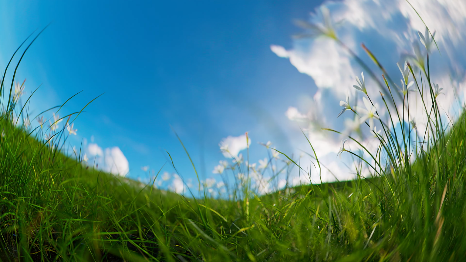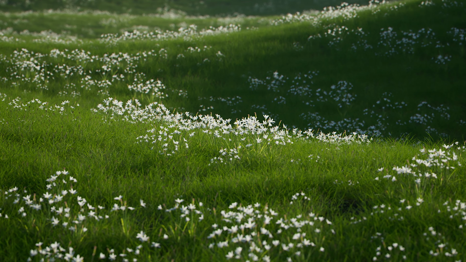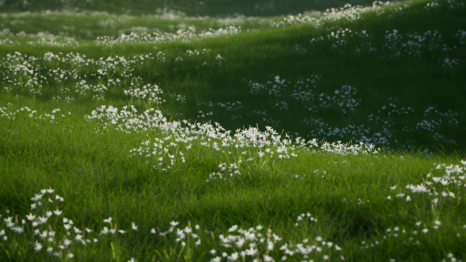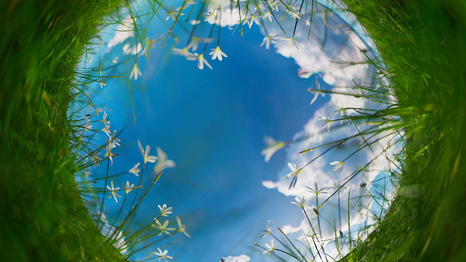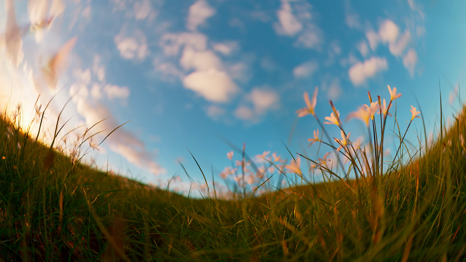Green grass and rolling hills were the visual hallmark of the Framer Spring event. Curious how we made them? Let's dive into Cinema4D and Redshift to see how.